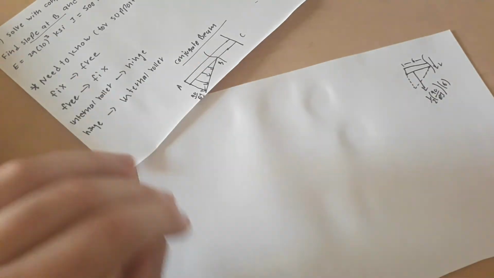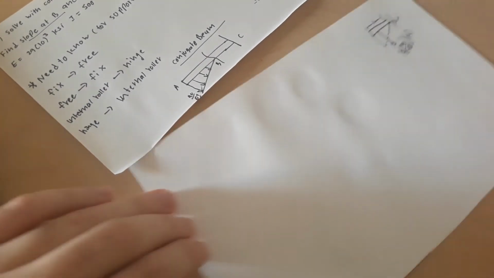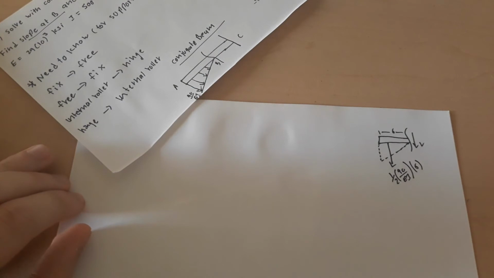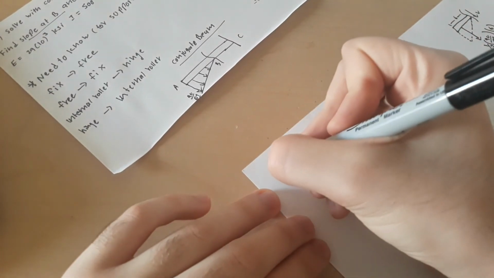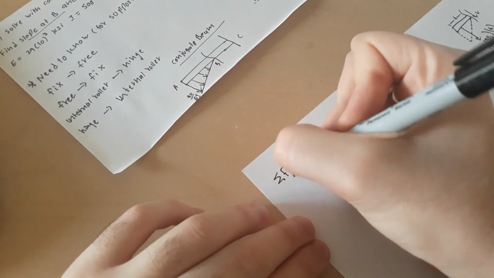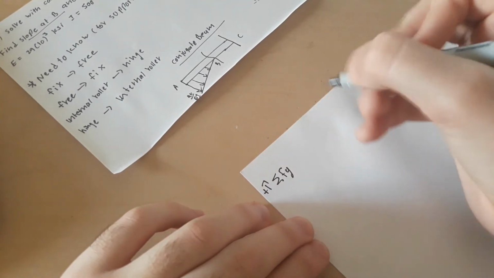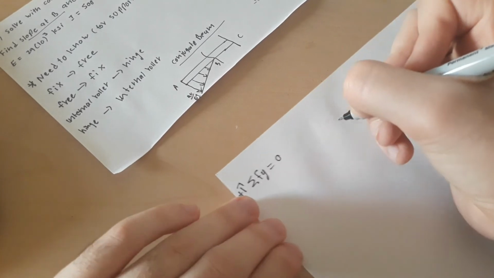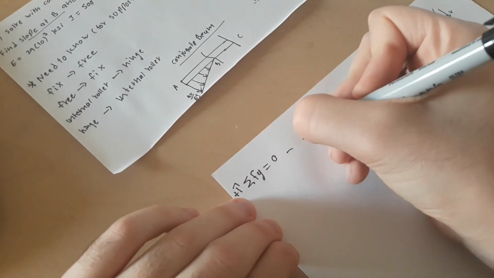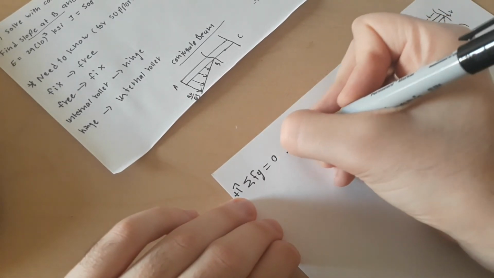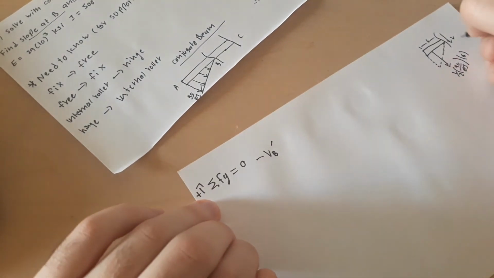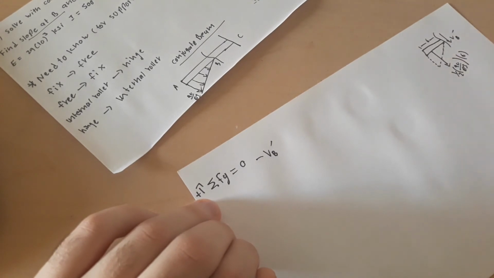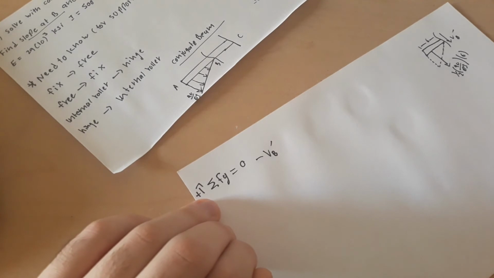Okay, so now you just do sum of the forces in Y, upward positive, equals 0. So negative VB prime. Since this is the conjugate beam, we call this VB prime to distinguish that it's the conjugate beam.